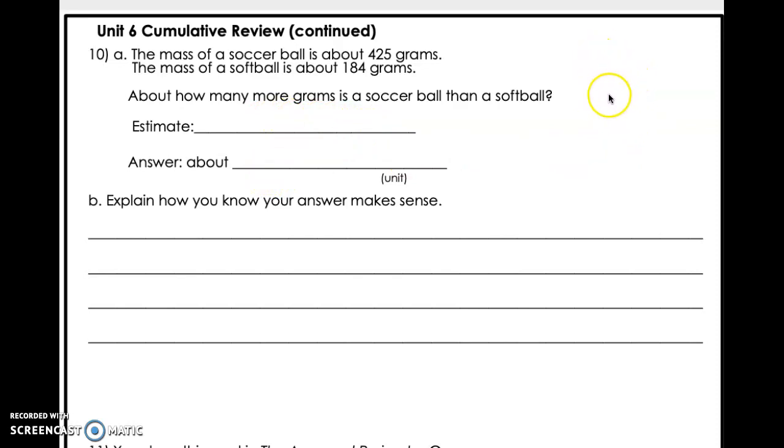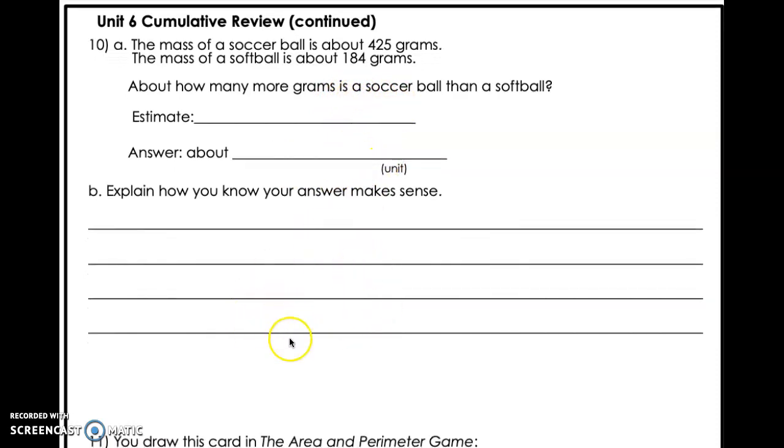425 minus 184. Actually do it up and down, okay, over here. And then put the answer, okay? And then this is the real answer. Then it says, does your answer make sense? If your answer here is close to this estimate, then it makes sense. Okay, so that's what you're going to write here.